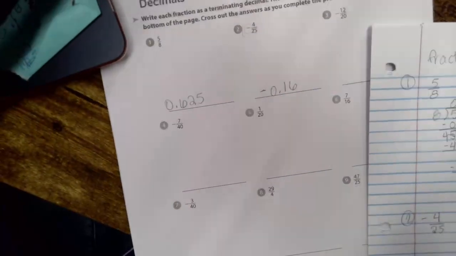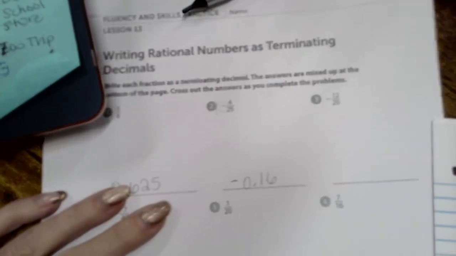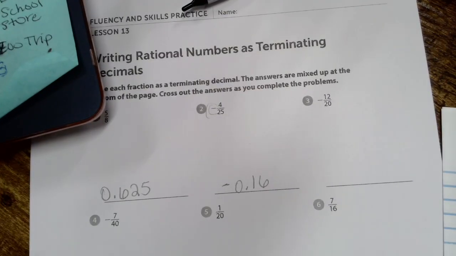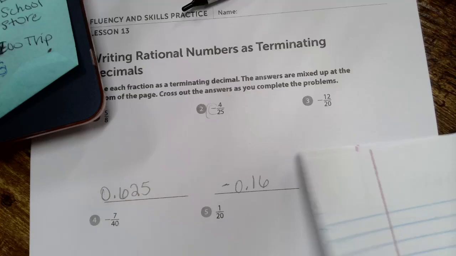All right. Now, here's where I want us to pause the video. You pause me, and you try number 3. Go as far as you can go. Then, come back, unpause the video, and check yourself. Okay? Please pause the video and try it on your own. All right. Welcome back.